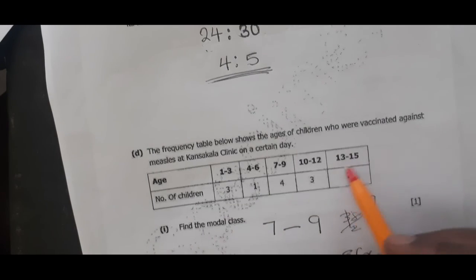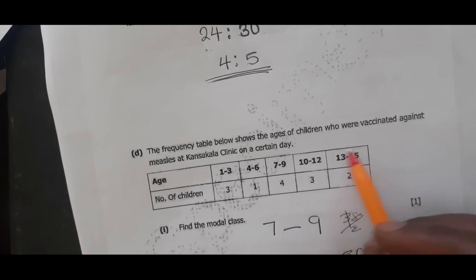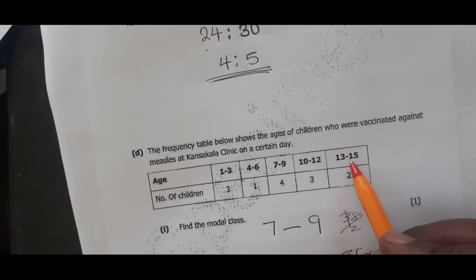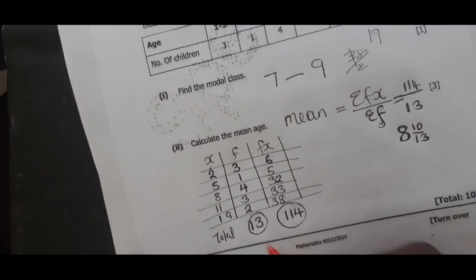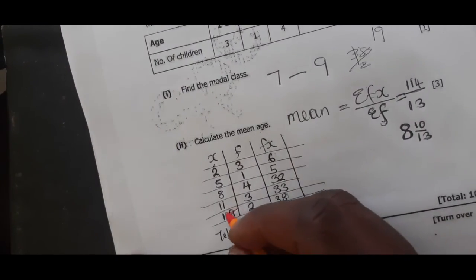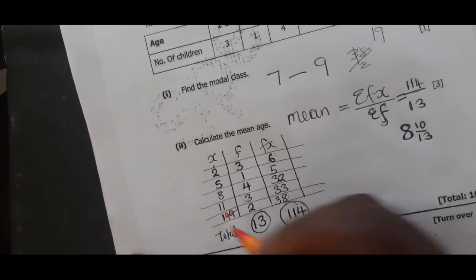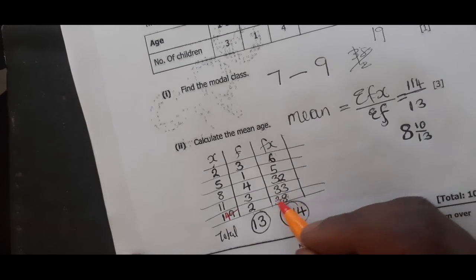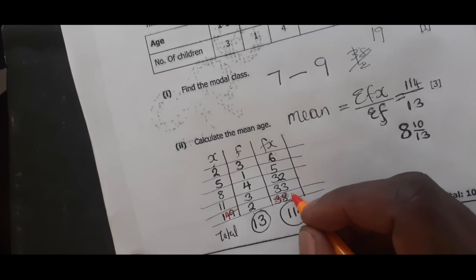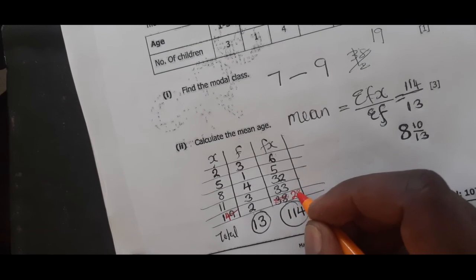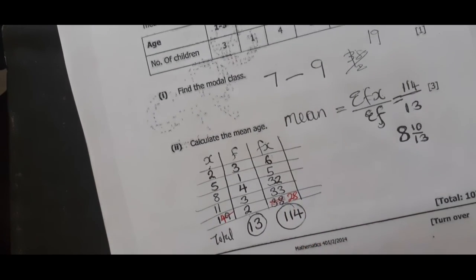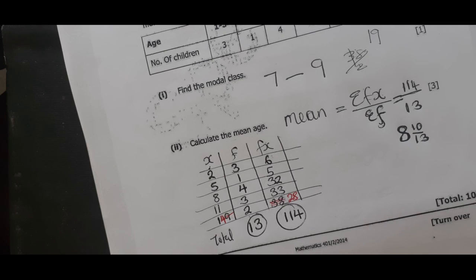Let's take note here. On this part, when you add these two, you get 28, isn't it? 28 divided by 2 will give you 14. So this is supposed to be 14 here. 14 multiplied by 2, we get 28.